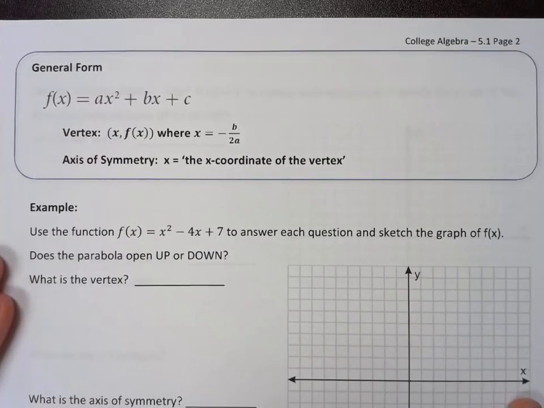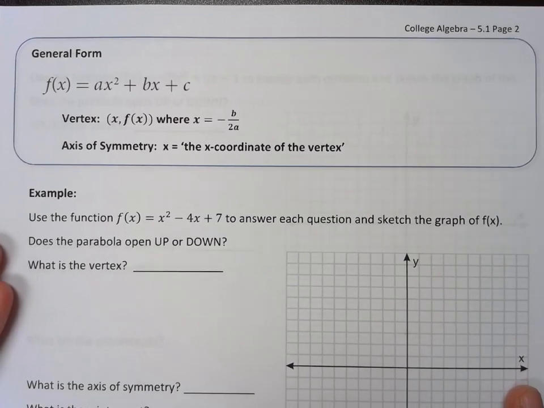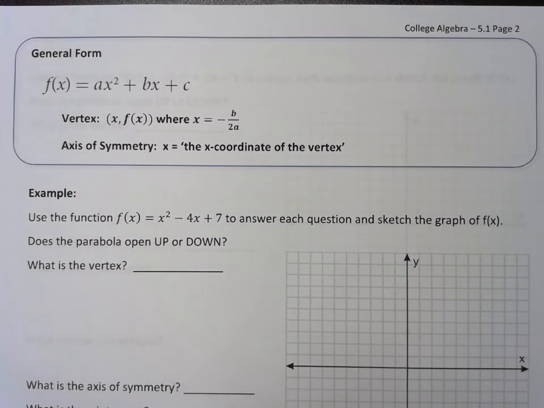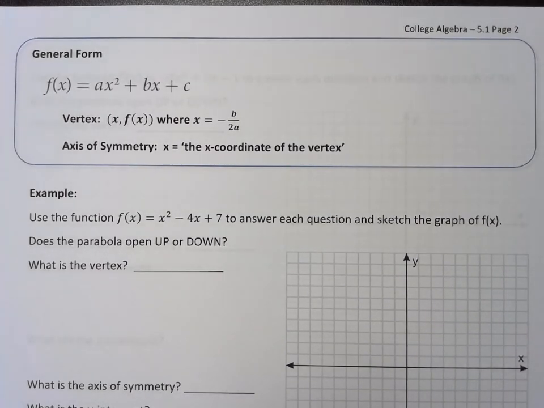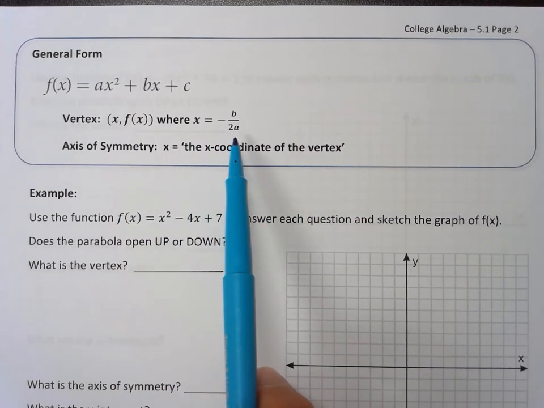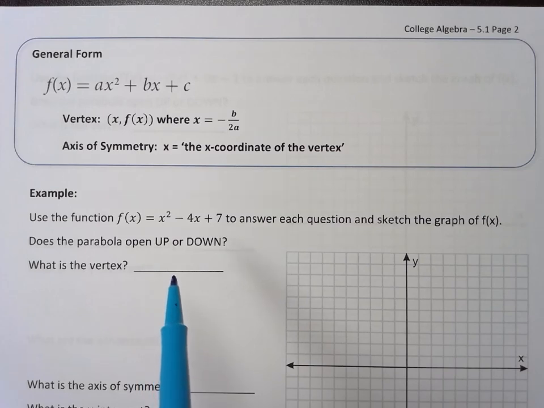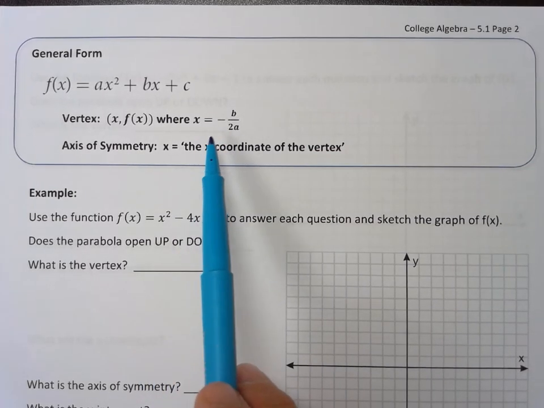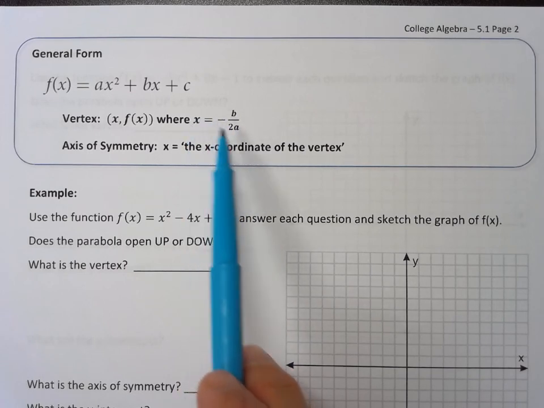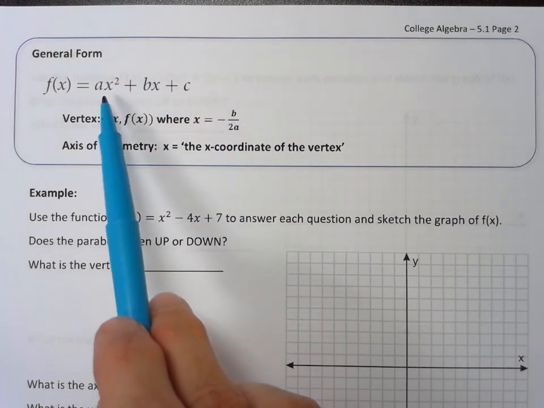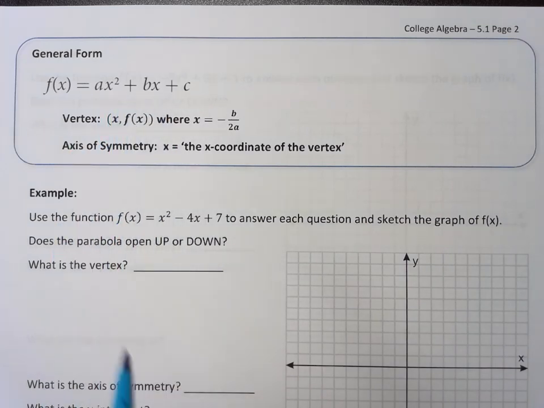Okay, how about the general form of a quadratic function? To get the vertex, you could put this into vertex form, which we're going to talk about, I think, on the next page. But you can also use this formula, x equals negative b over 2a, to find your vertex. That will give you the x coordinate of the vertex. Then you substitute it back in to find the y coordinate of the vertex. So let's work a problem and see how this one goes.